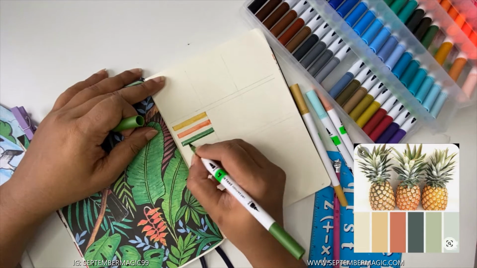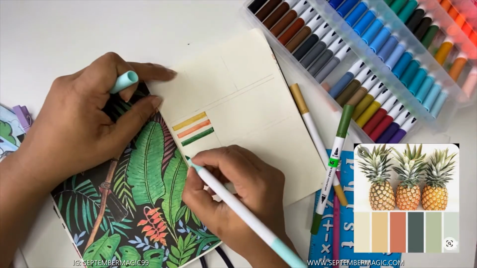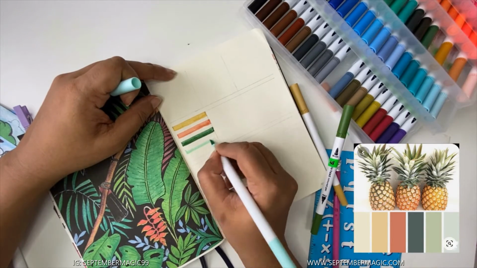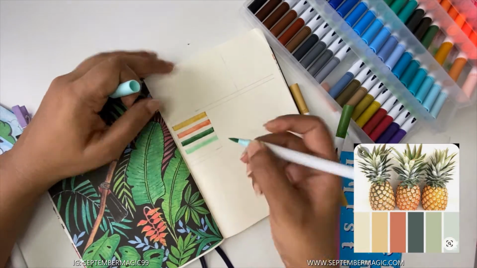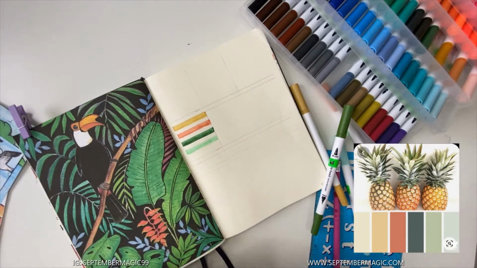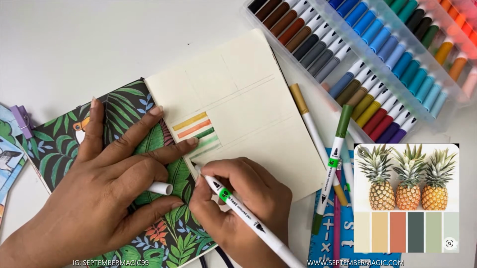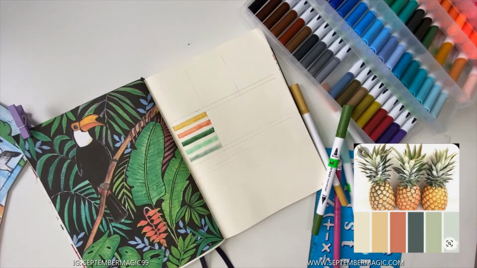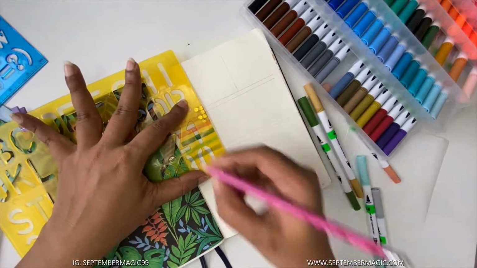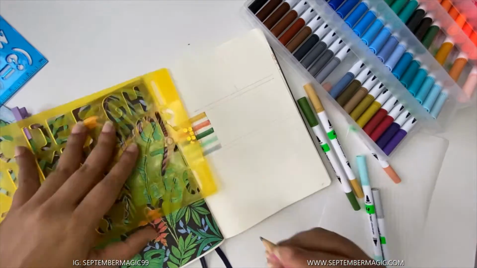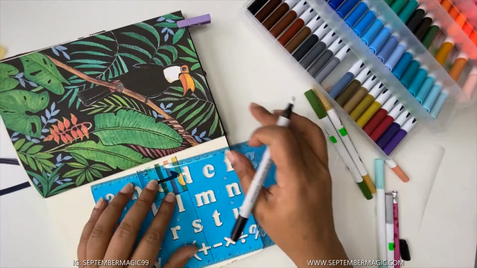Then I went into my brush pens. Because I've created a color swatch at the back of my journal, I easily go onto my color swatch page, and I look for the colors which are closest to the color palette that I am using. I only needed 5 colors, and the color palette that I found on Pinterest had 6, so I just eliminated 1 color and I used the other 5.